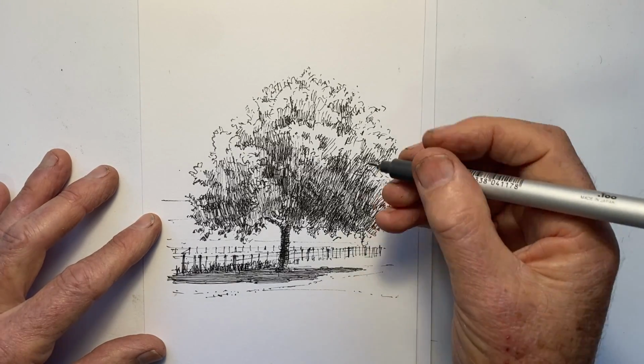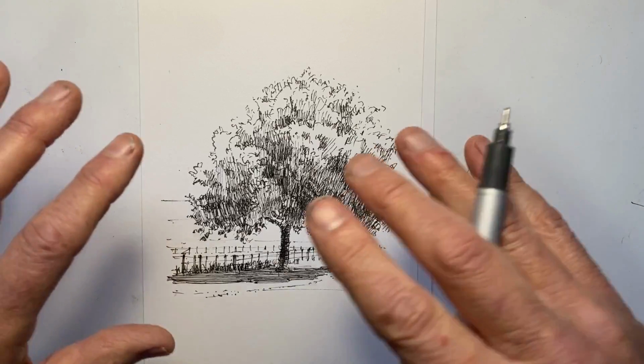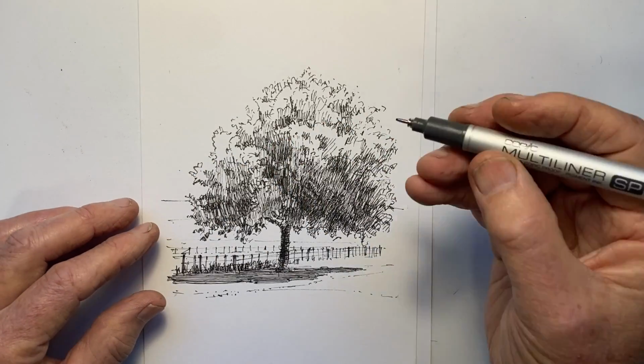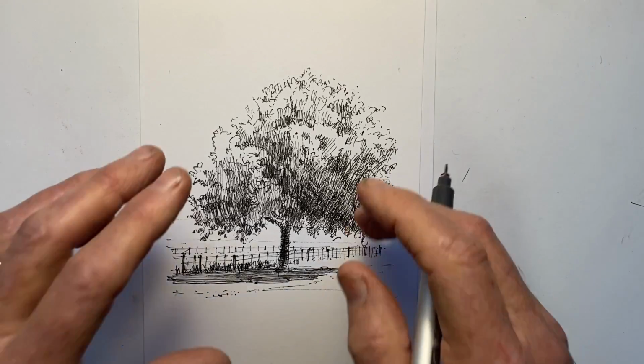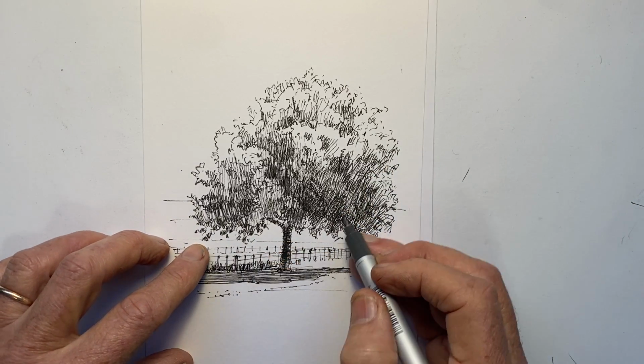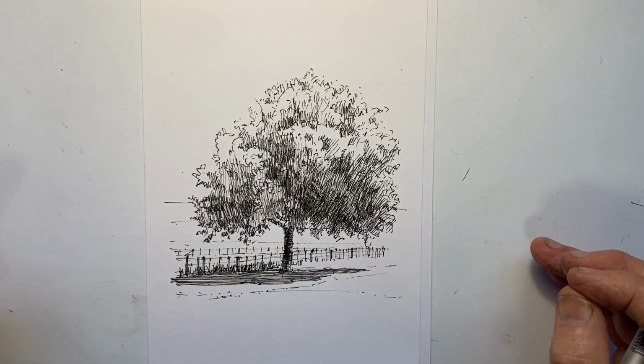But the more time we've got to first understand and then try and capture the three-dimensionality of the tree, the better chance we have of choosing the right marks and putting them in the right way. Notice that there are broken areas of shade in here. The canopy doesn't have to be all one solid piece.